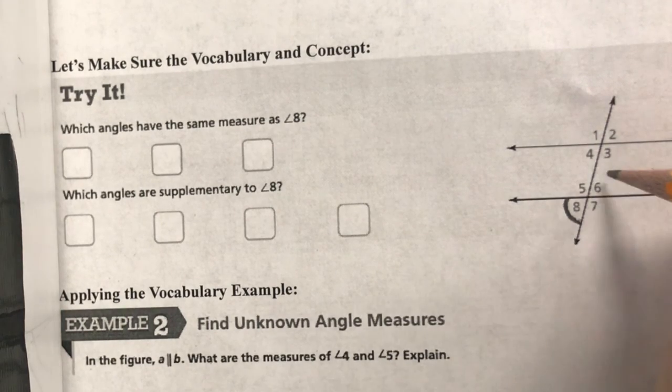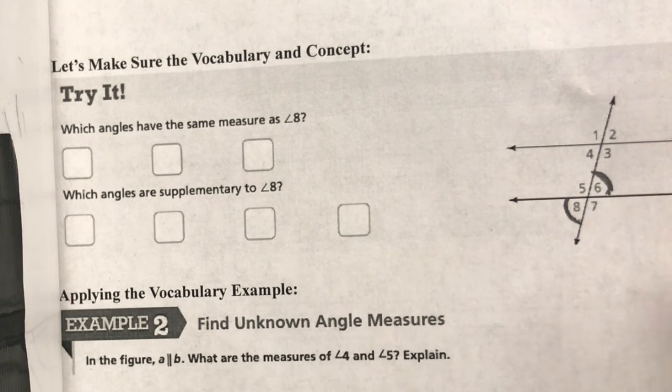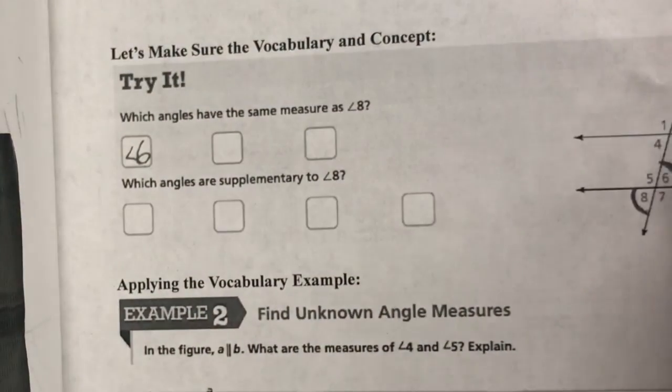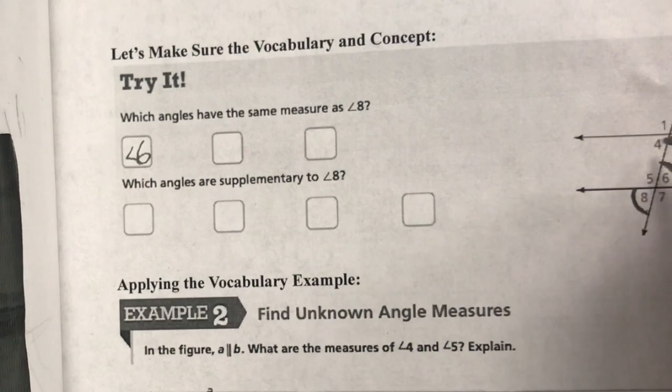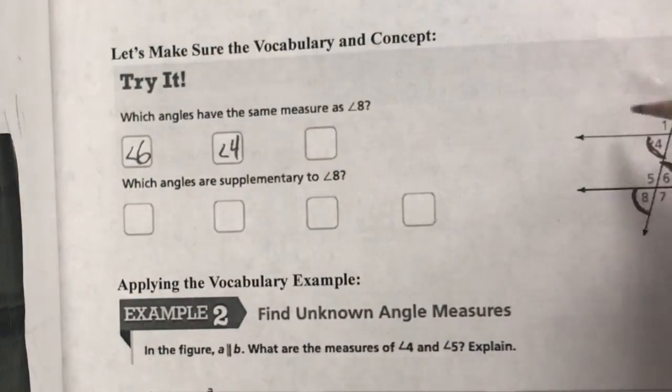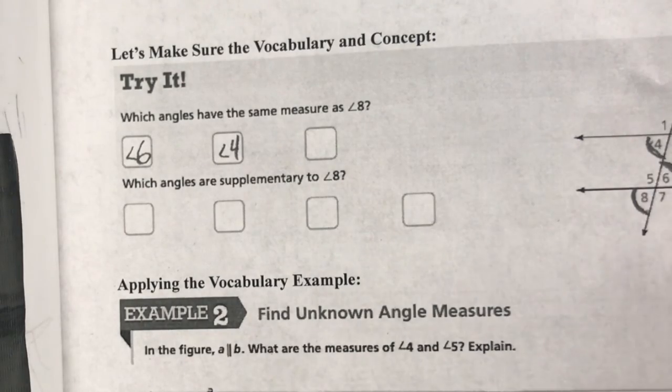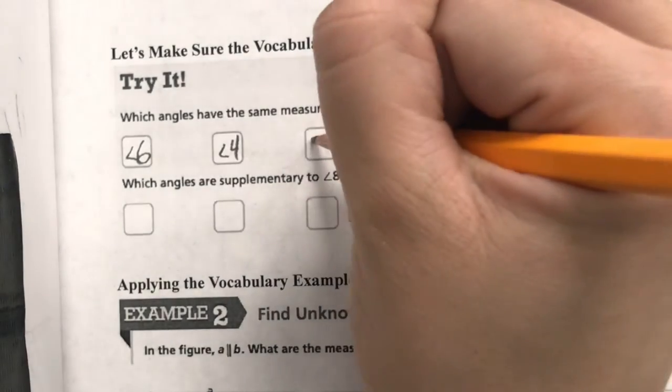Okay, you should get angle 6, because those are vertical angles. You should get angle 4, those are corresponding. Angle 2, it's the vertical there. Right?